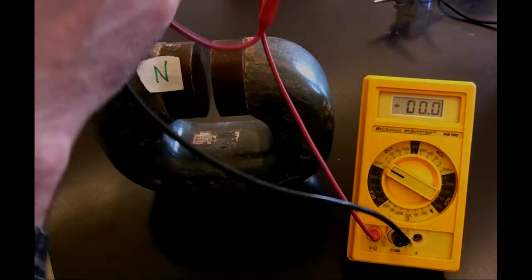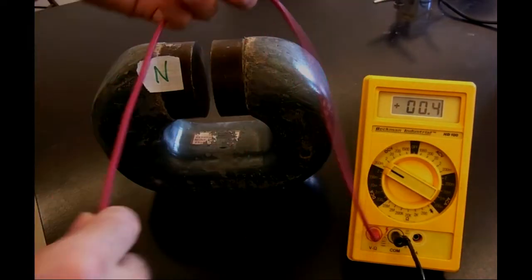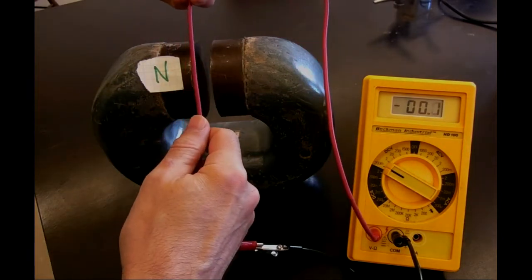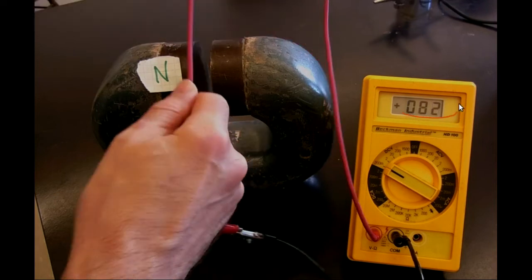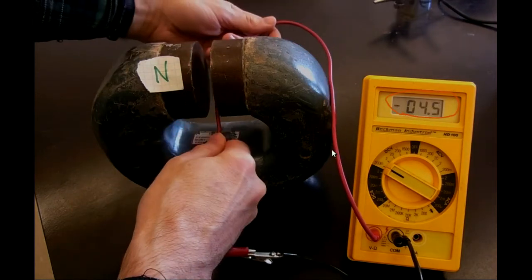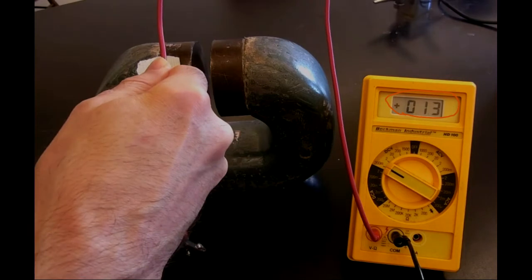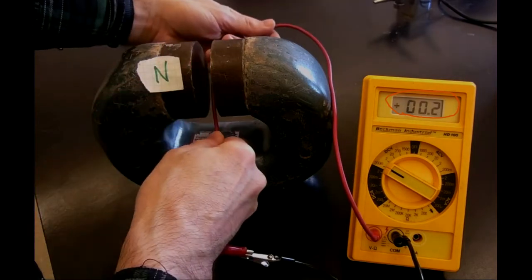Here I have a wire hooked up to a voltmeter, and notice that it is just a wire. There's no power source at all. It's just a wire going to the two terminals of this voltmeter. And now I'm going to move the wire back and forth between the poles of this large magnet. And notice that there is a potential difference detected by the voltmeter when I do this.